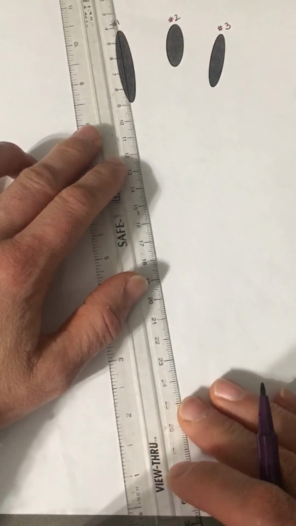Okay, so for this activity, what I want you to do is determine the angle of impact looking at these three blood droplets. These are three different blood droplets. We'll call this one number 1, this one number 2, and this one number 3. And the first thing I want you to do is draw a line down the middle of these blood droplets.